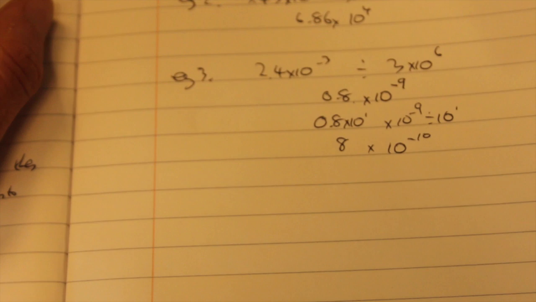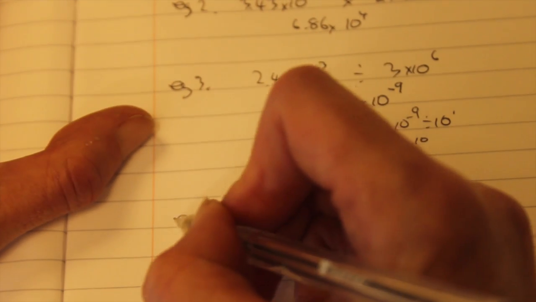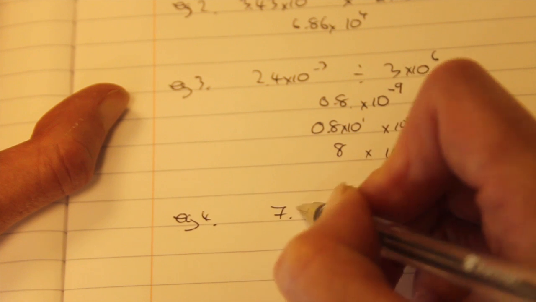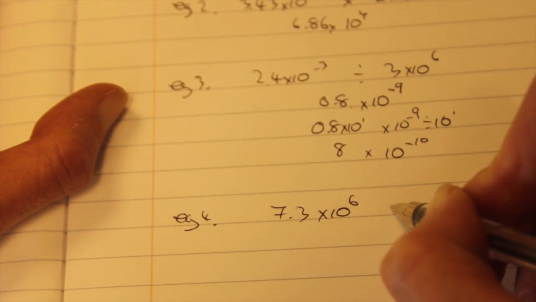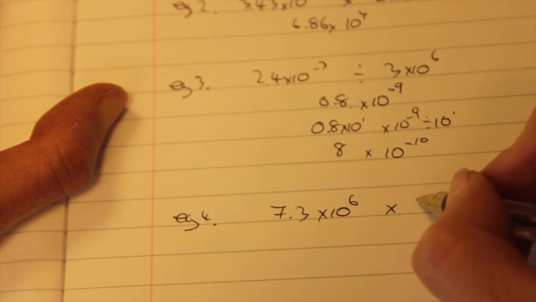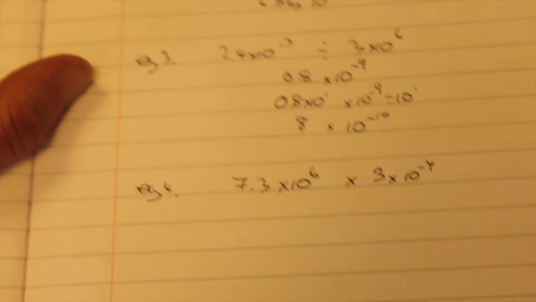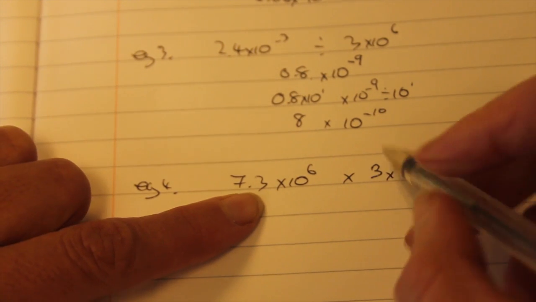I'll do another one of those because those are awkward. So example 4. If I had 7.3 times 10 to the 6, times it by 3 times 10 to the minus 4. Do the calculation first. So it's 21.9.